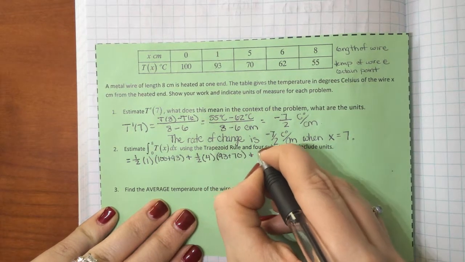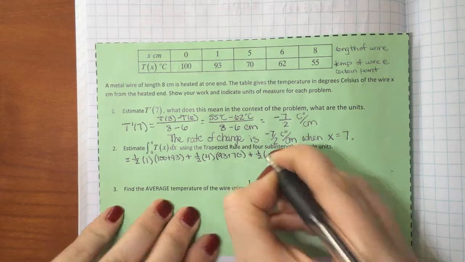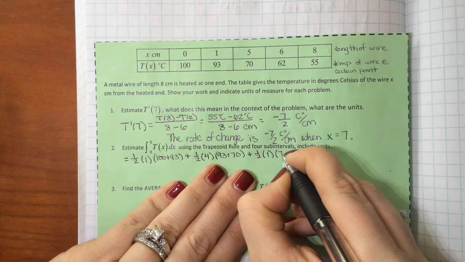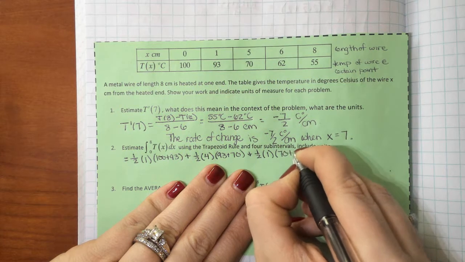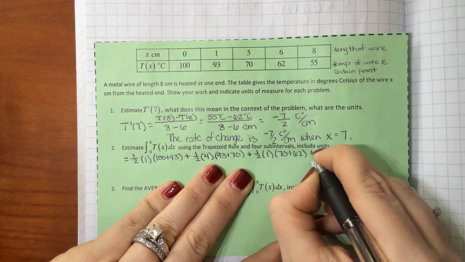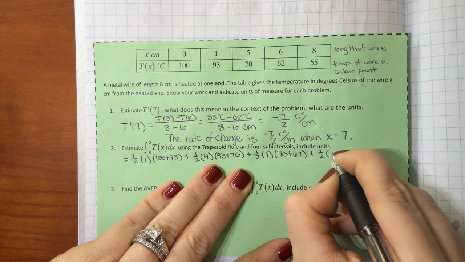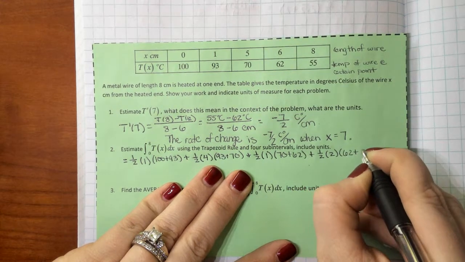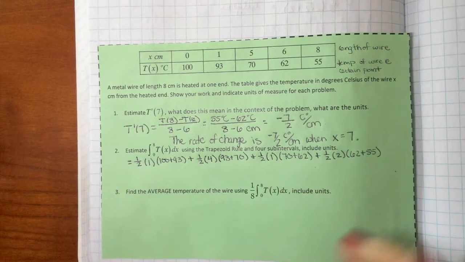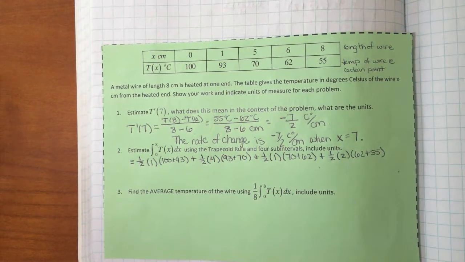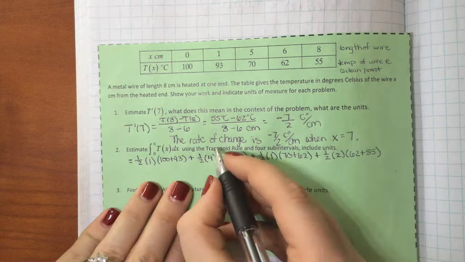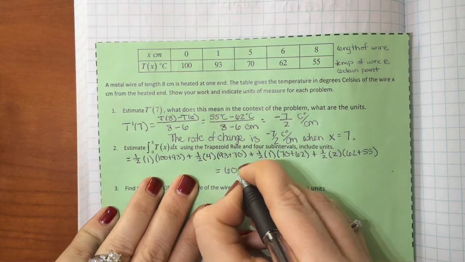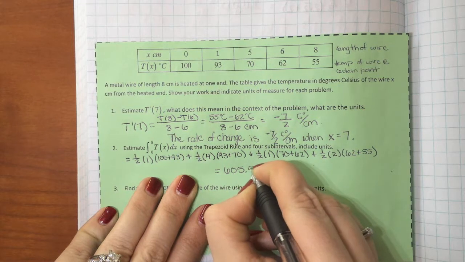Plus 1/2. What's our width on the x-axis? 1. Our y values will be 70 and 62. And our last trapezoid will be 1/2 times 2, and then 62 plus 55. Okay. I'm going to save you guys some time in the calculator because you would be allowed to use a calculator here. It'd be 605.5.